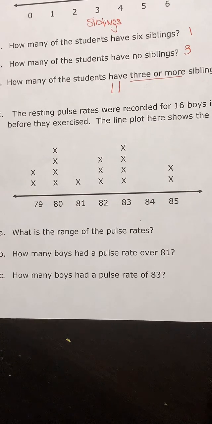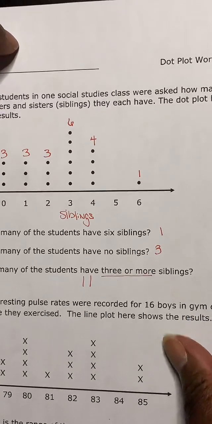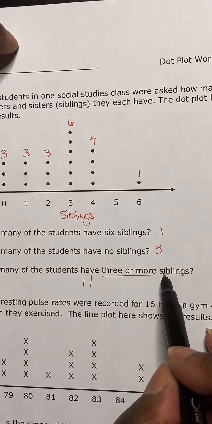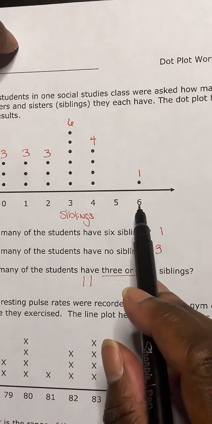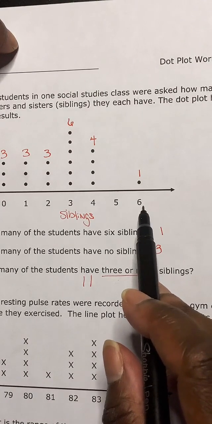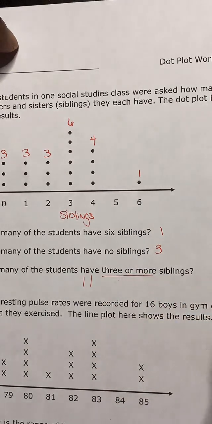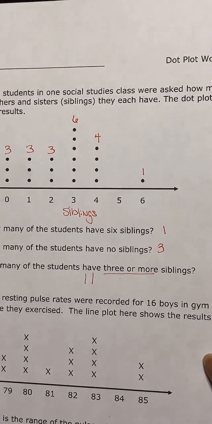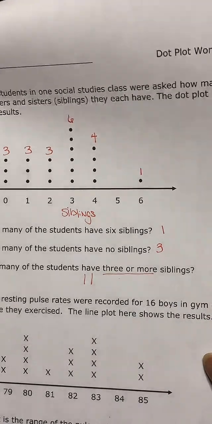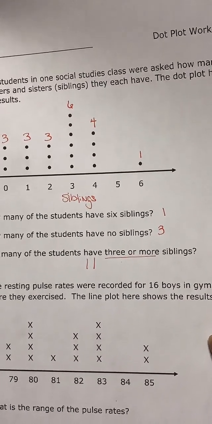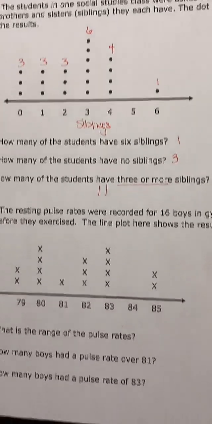Why add the 1 from the previous one? Because since it says 3 or more siblings, this person here has 6 siblings. So they're part of the group. Okay, they're part of the group. Make sense? Okay.